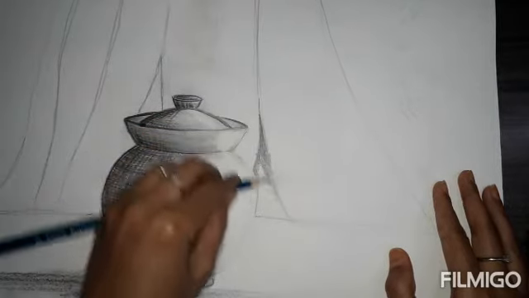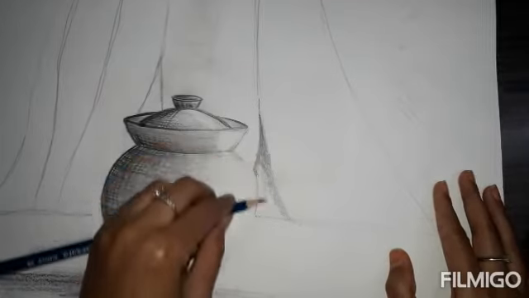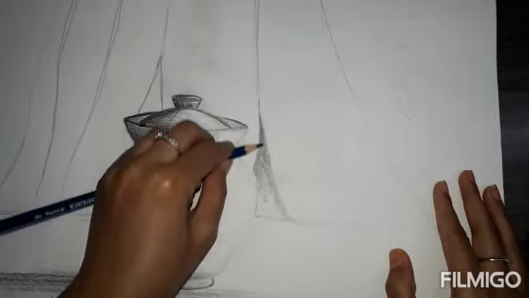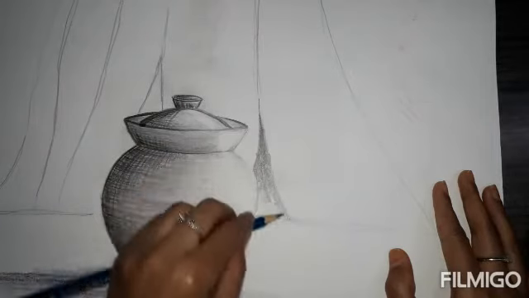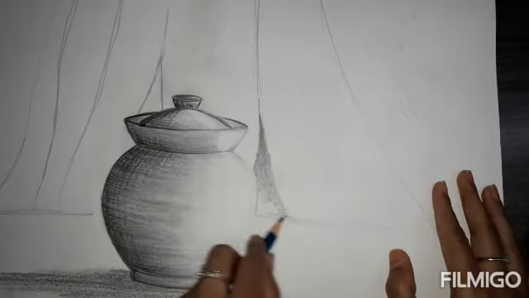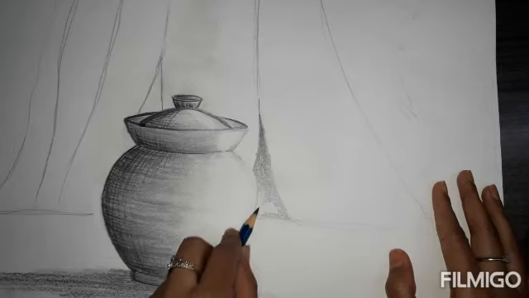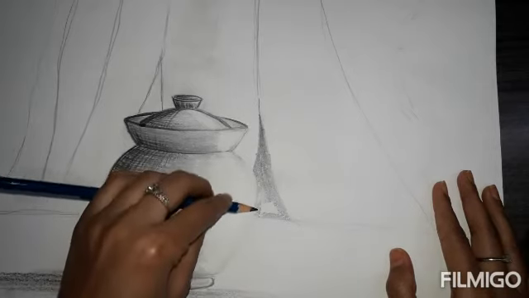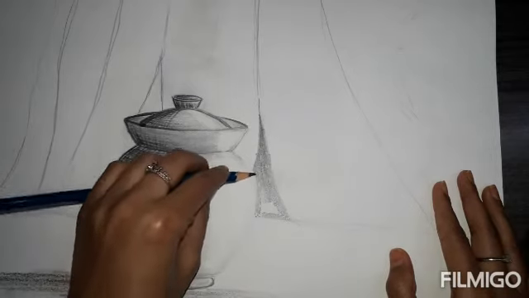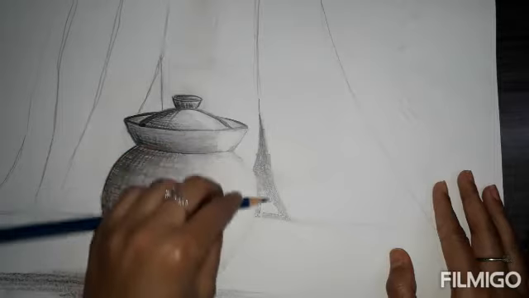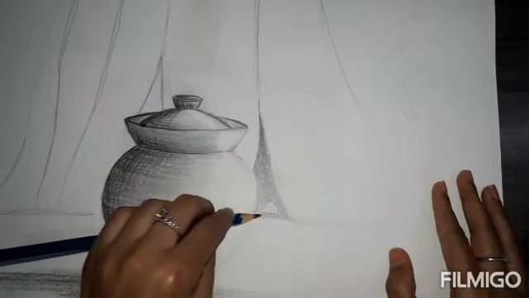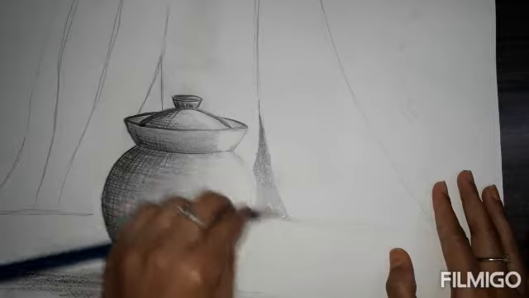It will be much easier for you to fill the gap evenly. Keep a constant force on the paper so that it will create an equal blackness.